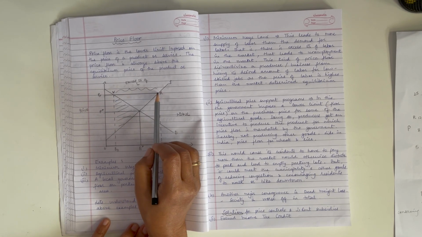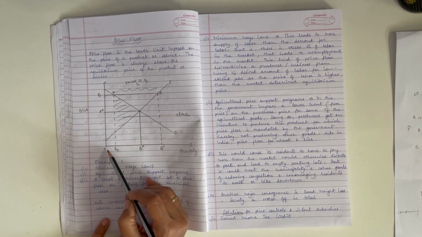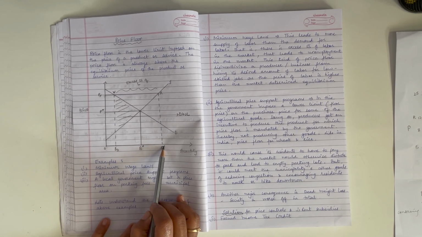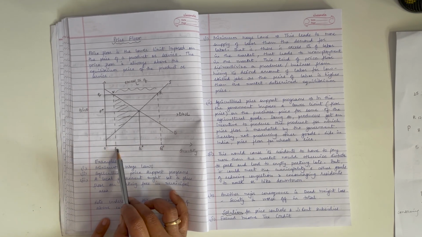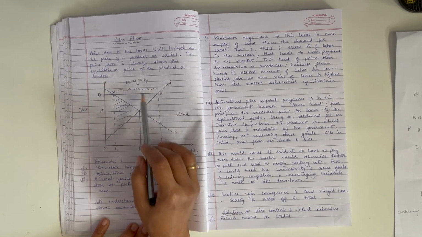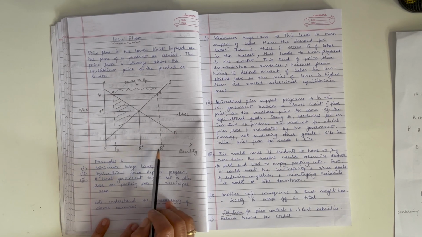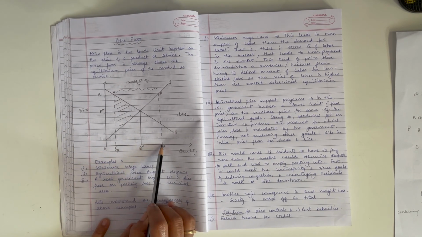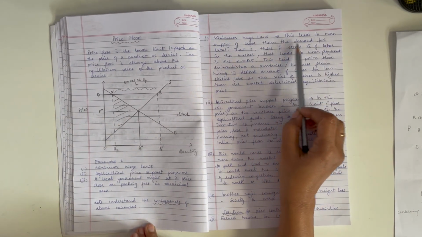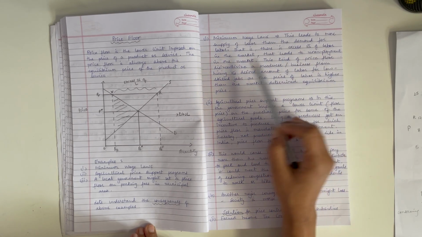Now this is nothing but unemployment. Only OQD is demanded, but OQS is supplied in the market. So this amount of labor, VR, is basically unemployed in the market, because this and this are parallel to each other. So I can write VR or QDQS as my unemployment in the market. This leads to more supply of labor than the demand for labor. That is, there's excess supply of labor in the market. That leads to unemployment in the market.